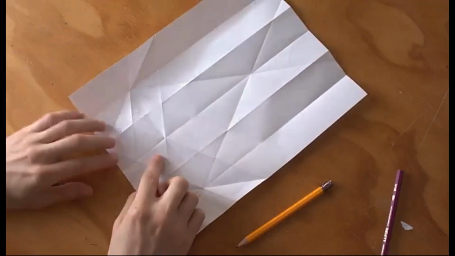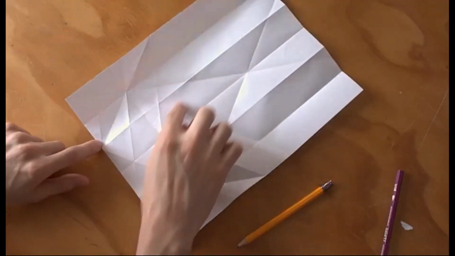Now what I'm looking at is that we have a line that wants to complete for these triangles.